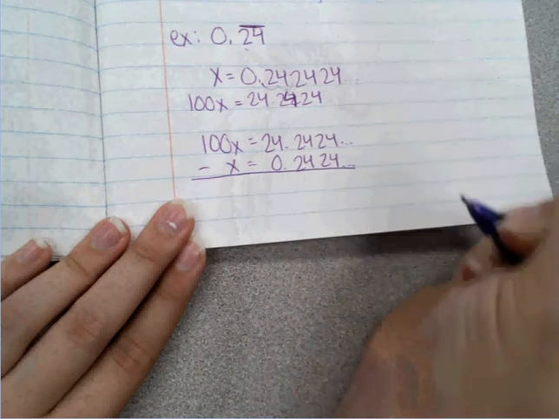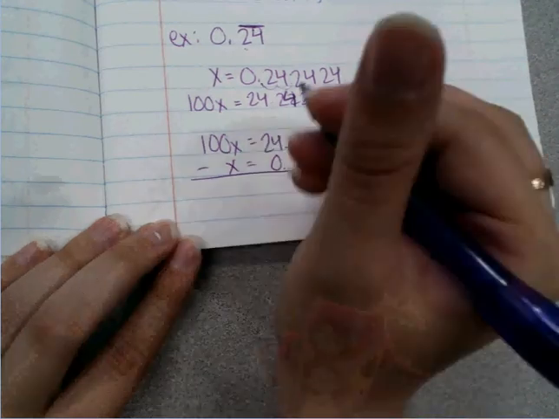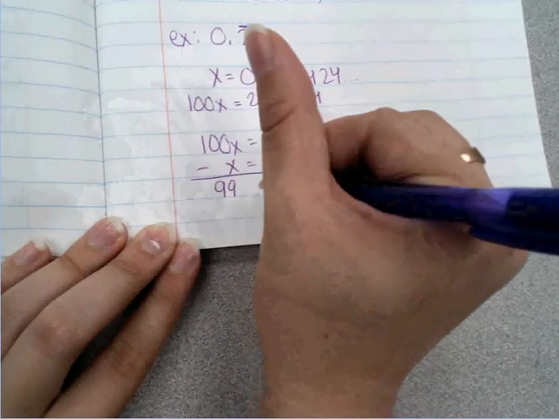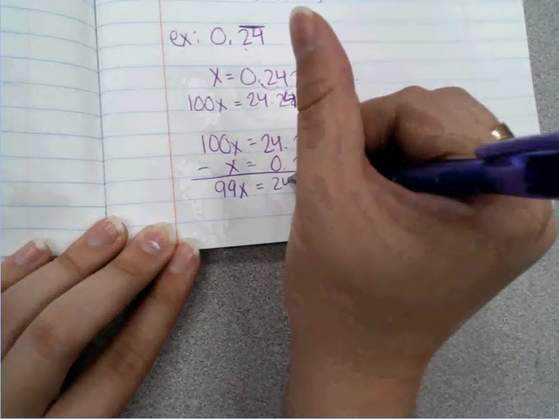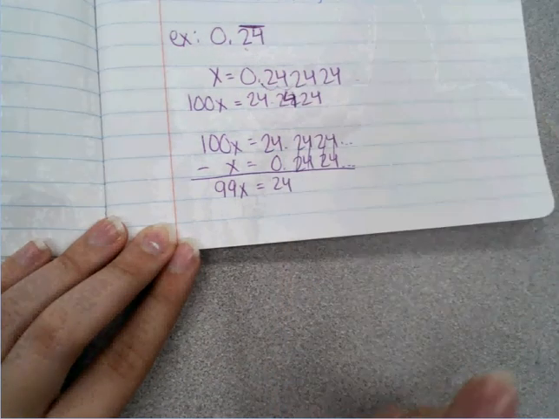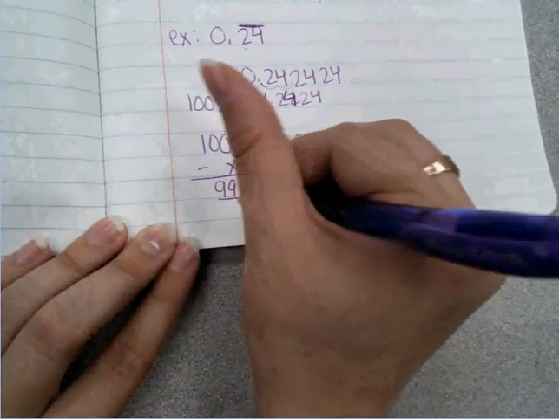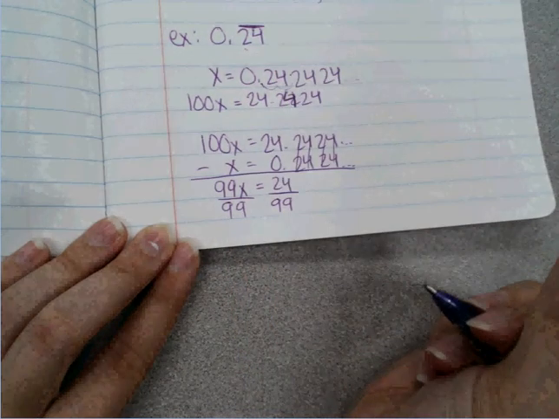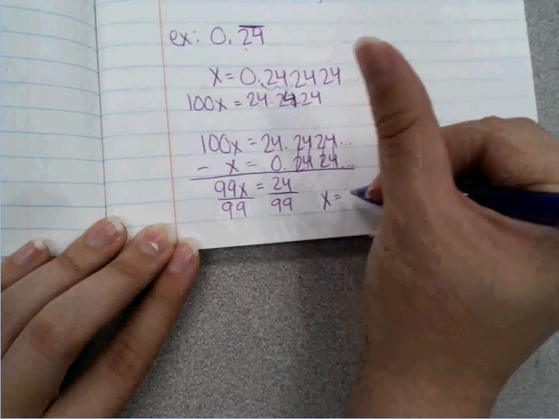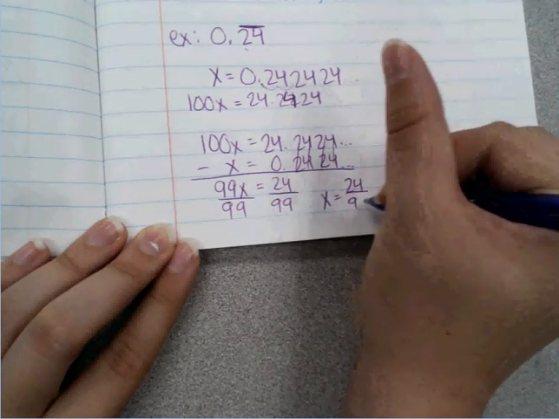They both go on forever. Subtract: 100x minus x is 99x, 24 minus 0 is 24, and the rest just all cancel out forever. Solve for x, divide by 99. So we end up with x equals 24 over 99.